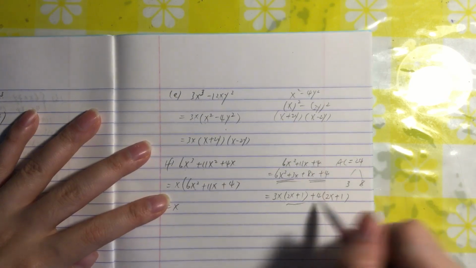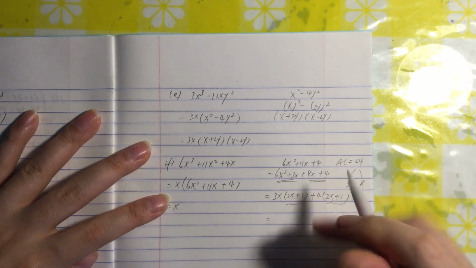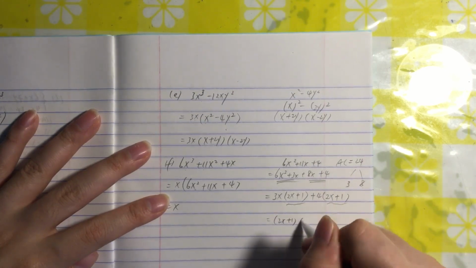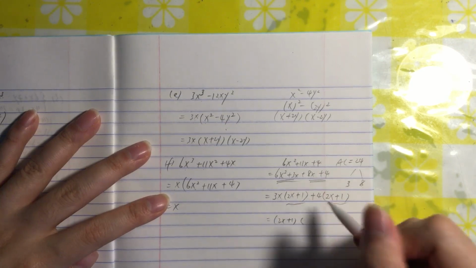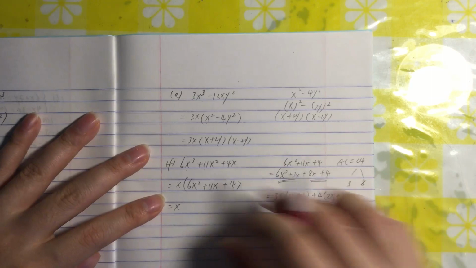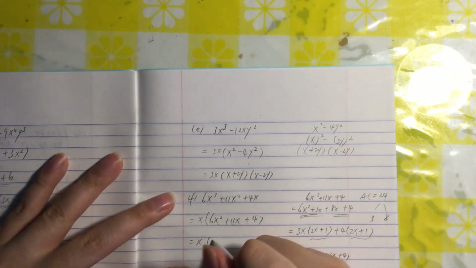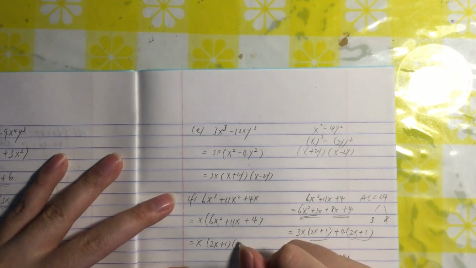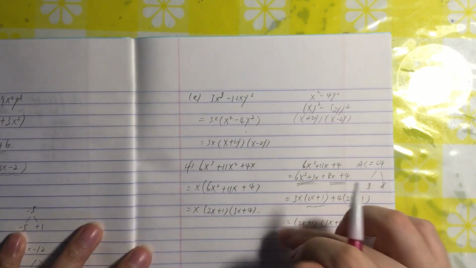Now here we can see that 2x plus 1 is a common factor. If I pull out 2x plus 1, what's left is 3x plus 4. That's how we factor this trinomial. We get 2x plus 1 times 3x plus 4. That's the answer to part F.